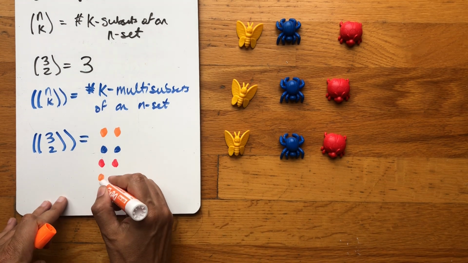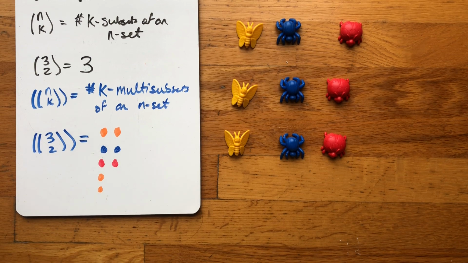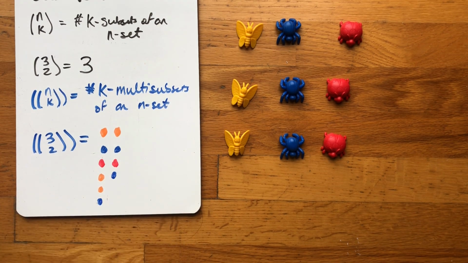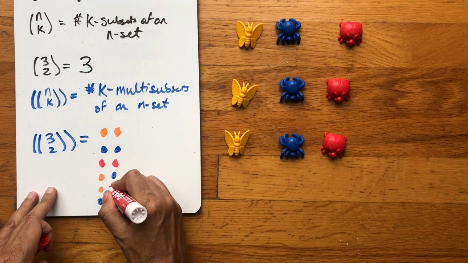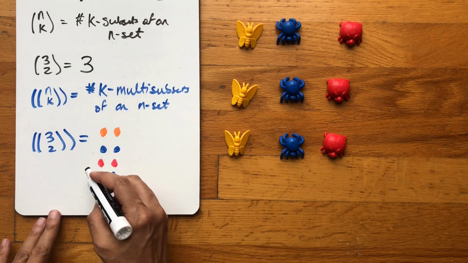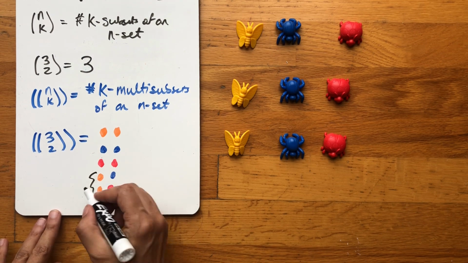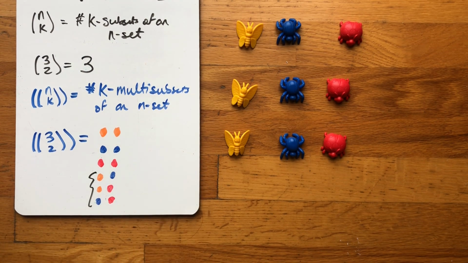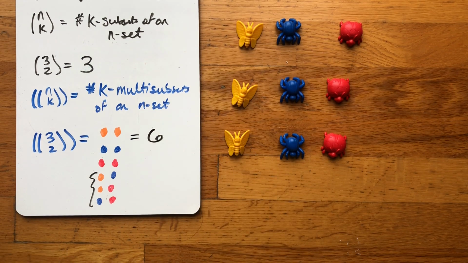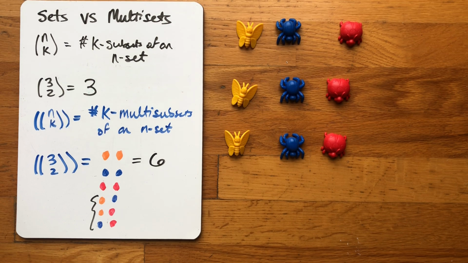If we generate these a little systematically, these are all the different ways that I could choose if I'm allowed, in addition to these 3 normal set options down here, to choose with repetitions, and I get the answer 6.